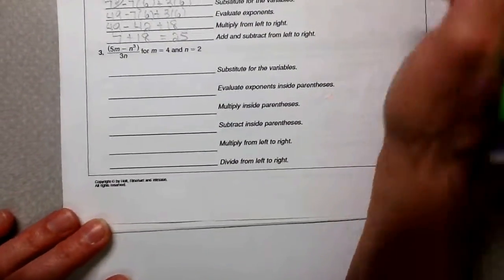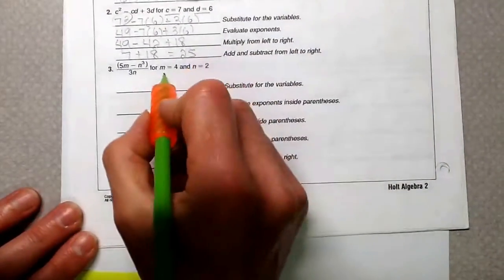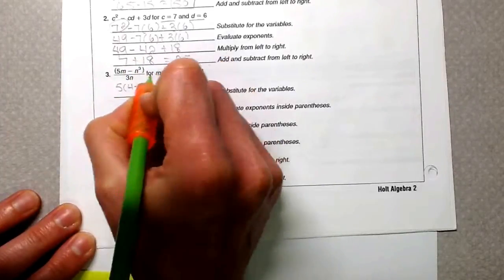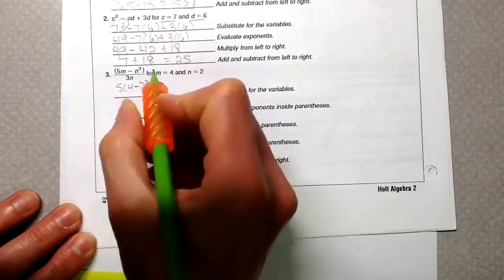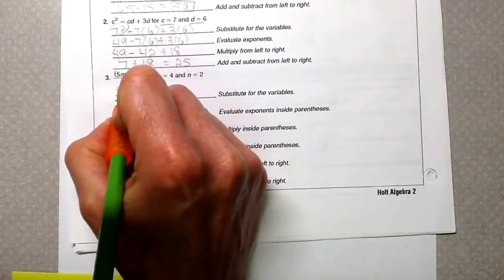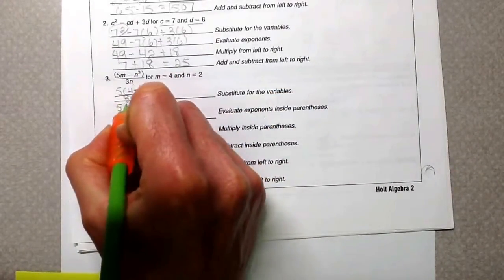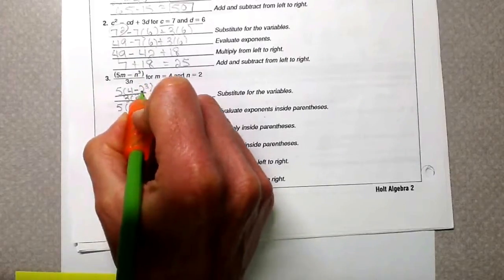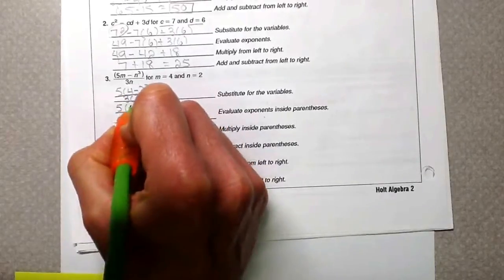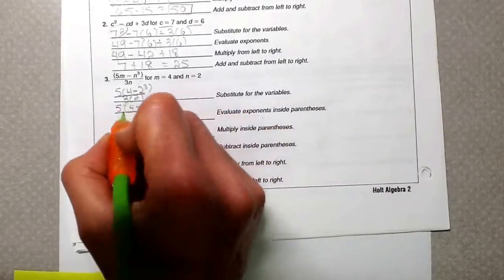All right, example 3. We're going to substitute 4 for m, so this would be 5 times 4 minus n is 2, so 2 cubed over 3 times 2. So we're going to evaluate the exponents, which means we're going to say 5 and then 4 minus, now this is not 2 times 3, it's 2 times 2 times 2. So that's going to be 8. And then we're still over 3 times 2.